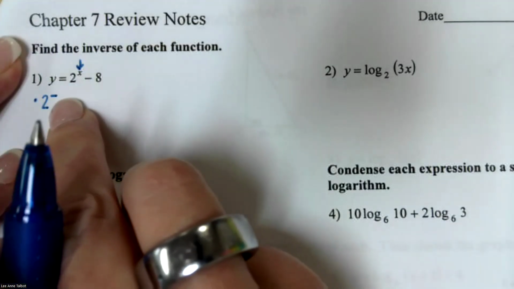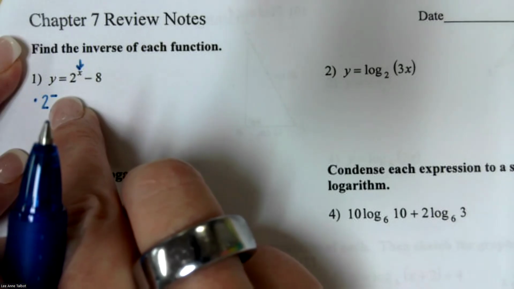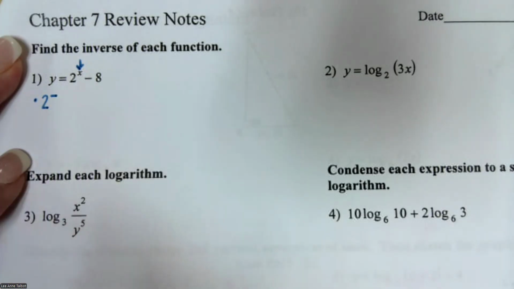What does Miss Rice put for that? Does she put an x there? Or she does, she puts 2 to the x? Oh, okay.